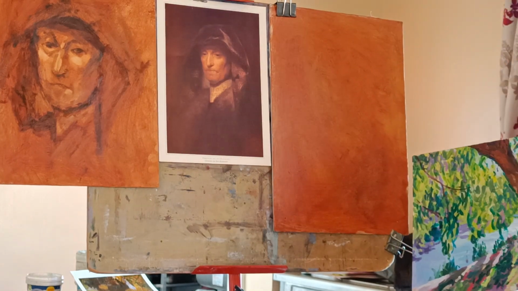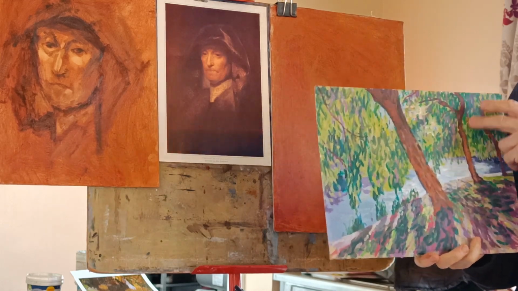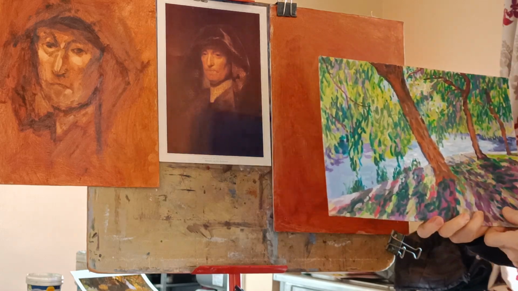This one, we actually did this project a couple of years ago. This was my Van Gogh inspired picture of South Church Park. So that was that one.